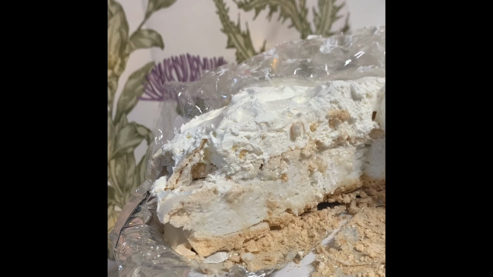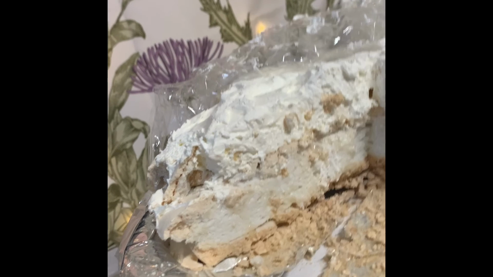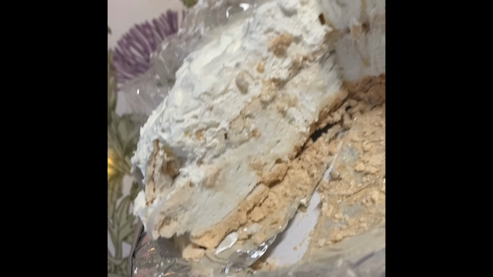And here we have our finished project. As you can see, it's super marshmallowy and soft on the inside. It's crispy and a little bit browned on the outside. I covered mine in whipped cream.